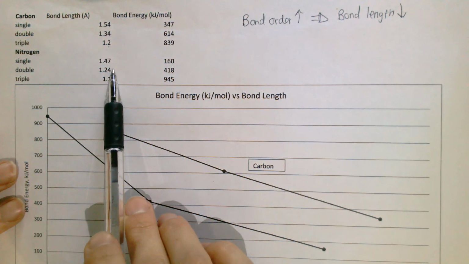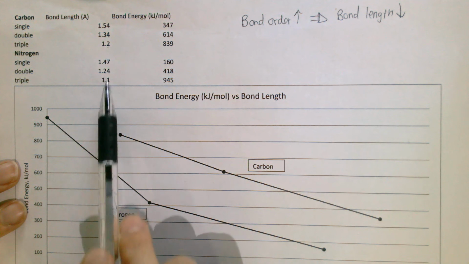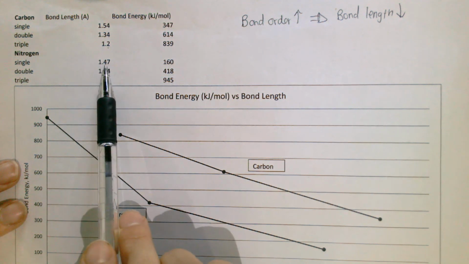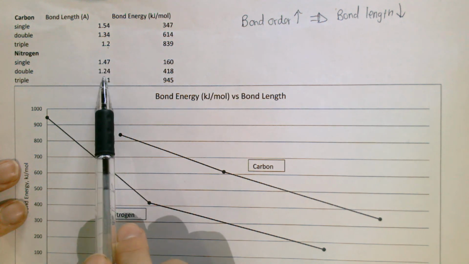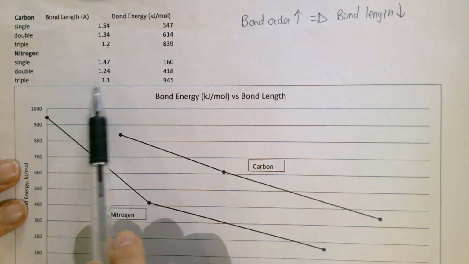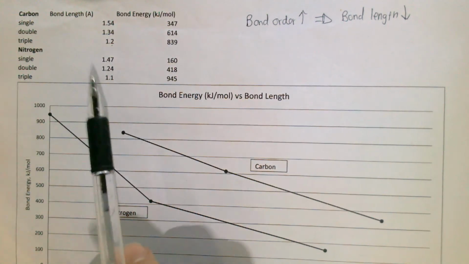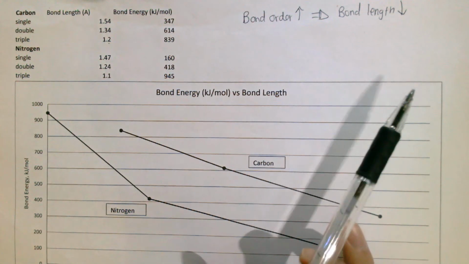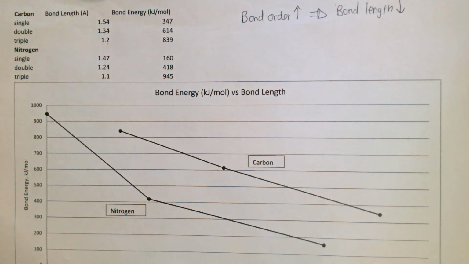Is it true for nitrogen? And we see the same trend here. Single bond 1.47, double bond 1.24, triple bond 1.10. So it also holds true for nitrogen and any other element we looked up. We could look up single, double, and triple bonds and we would see the same trend. So as bond order increases, the bond length decreases.